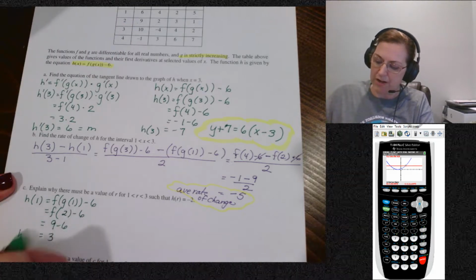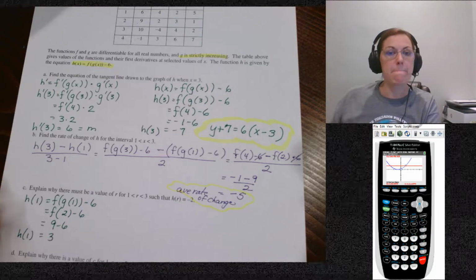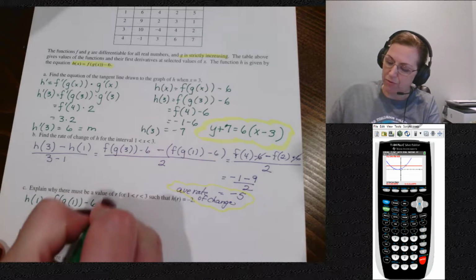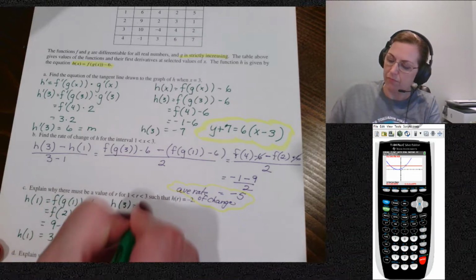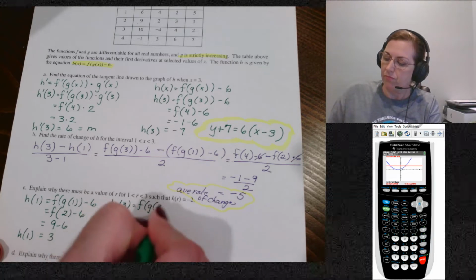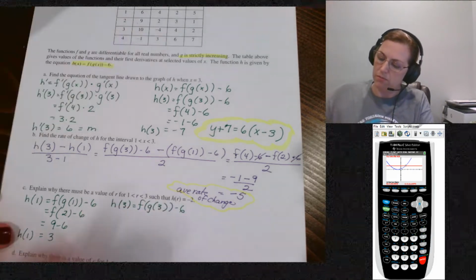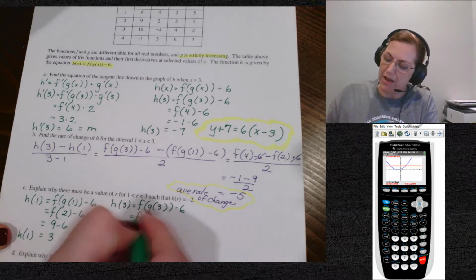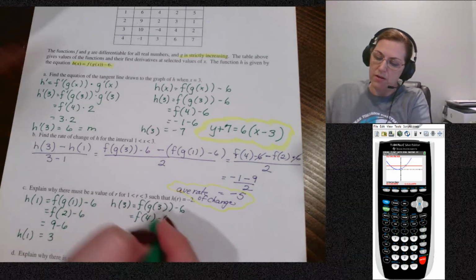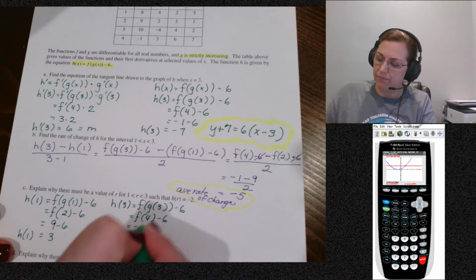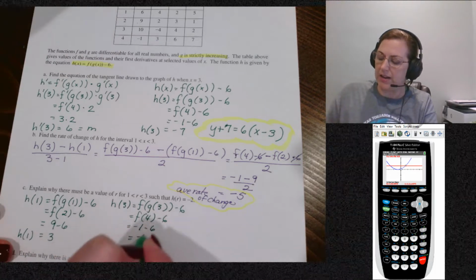So h of 1 is 3. Okay? Now, let's find h of 3. G of 3 is 4. So now f of 4 is -1. And so you get -7.